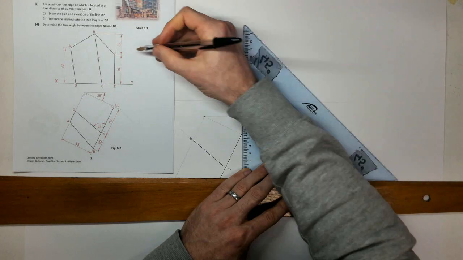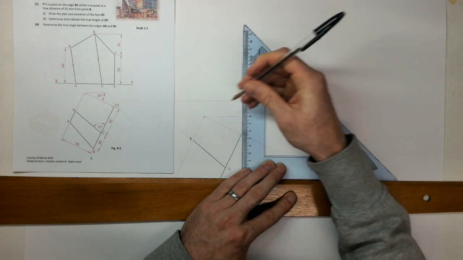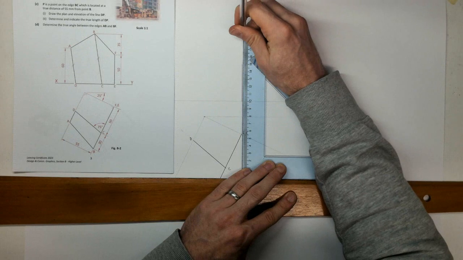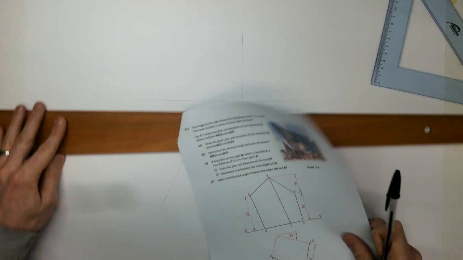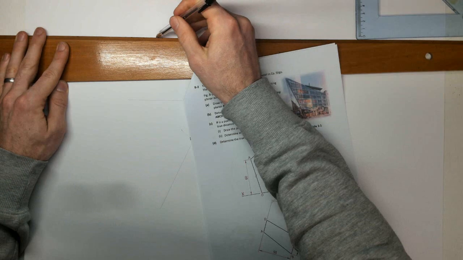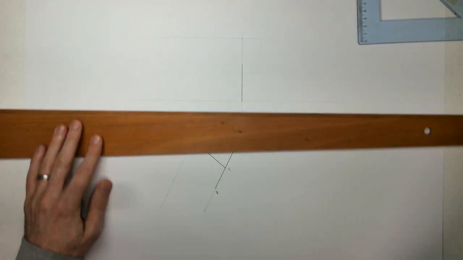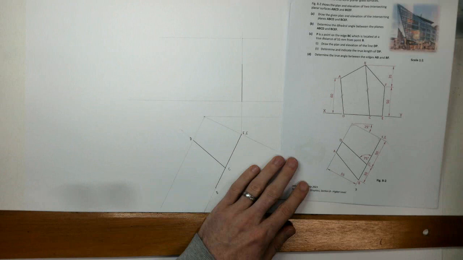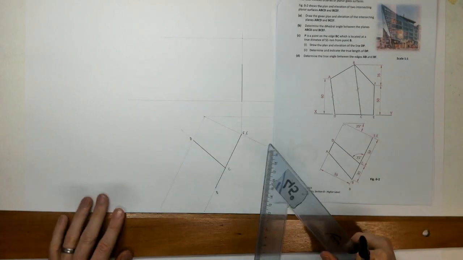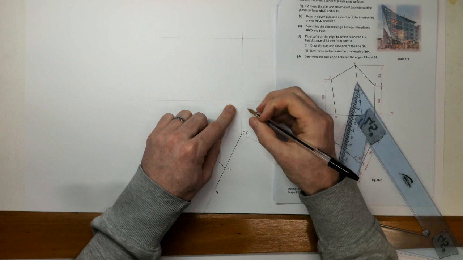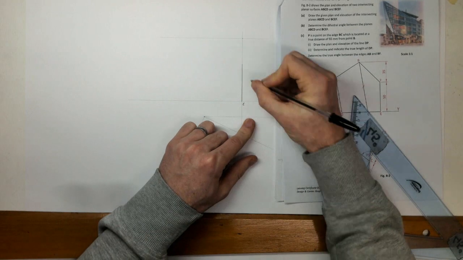Project it further to get that height of 35, because we'll use that in a while as well. So we've got our E, we've got F.